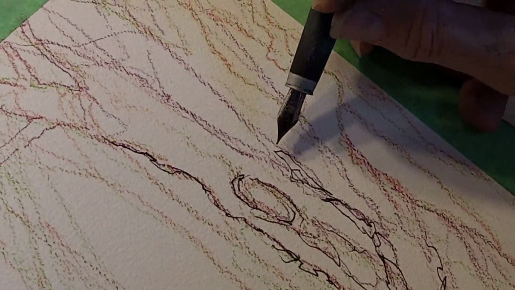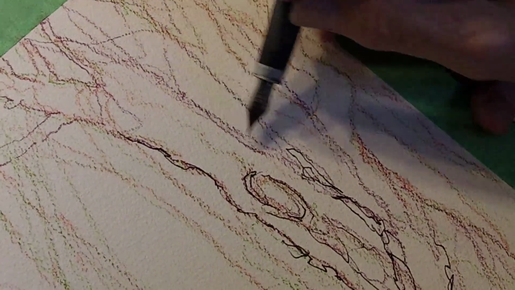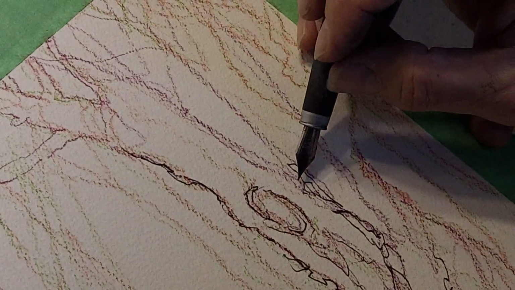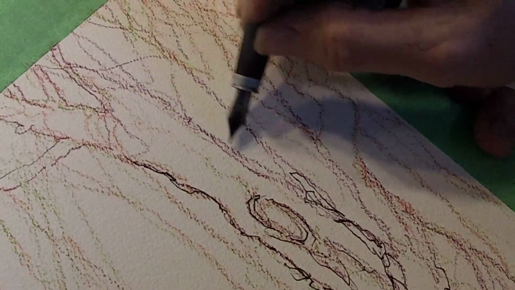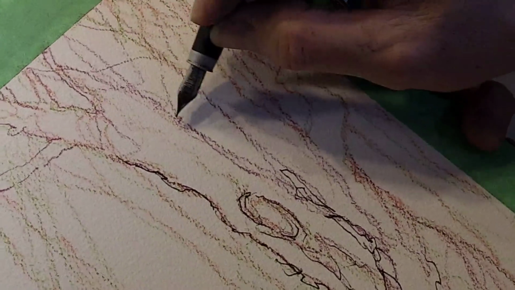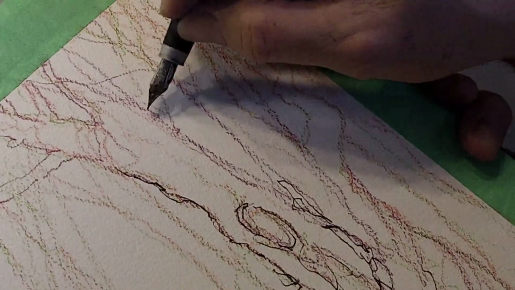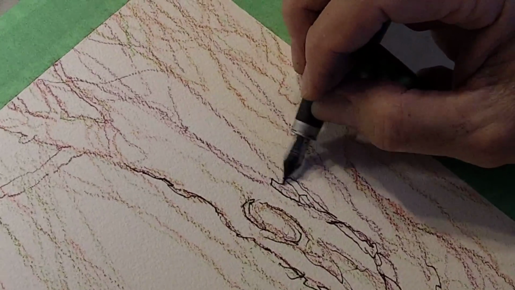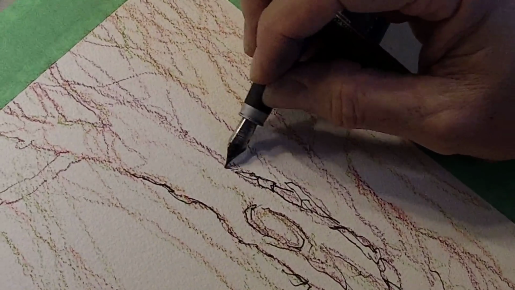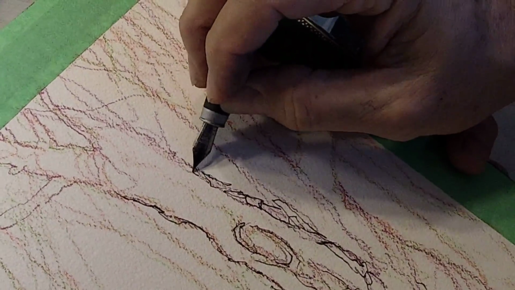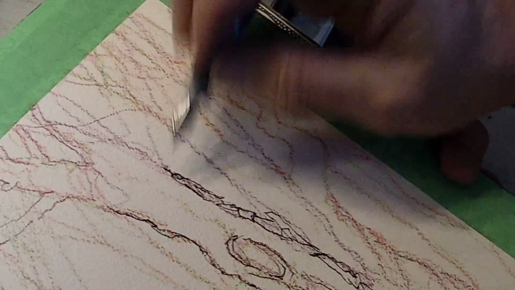Here's the principle. If you're drawing a long, skinny object, like in this case, that's the trunk of the sapling, long and skinny, don't draw it long and skinny. Don't make long parallel marks. Instead, make marks that bisect, go back and forth across the long skinny object.